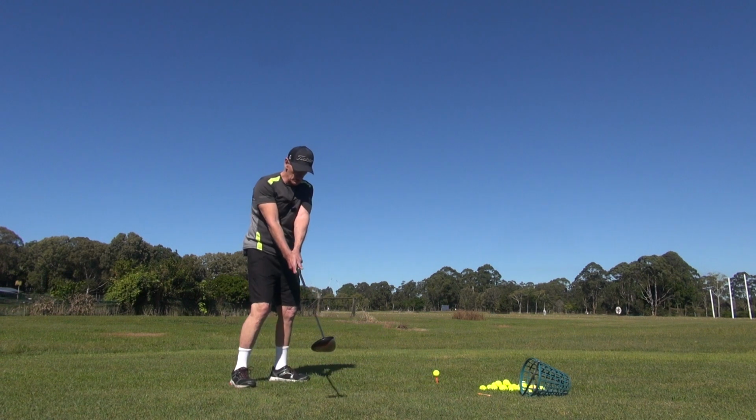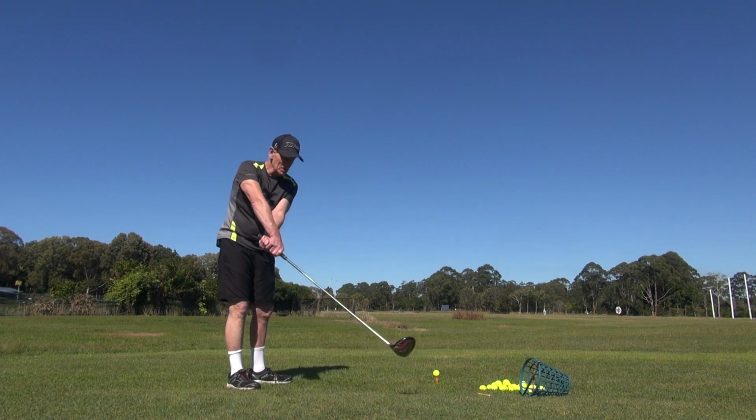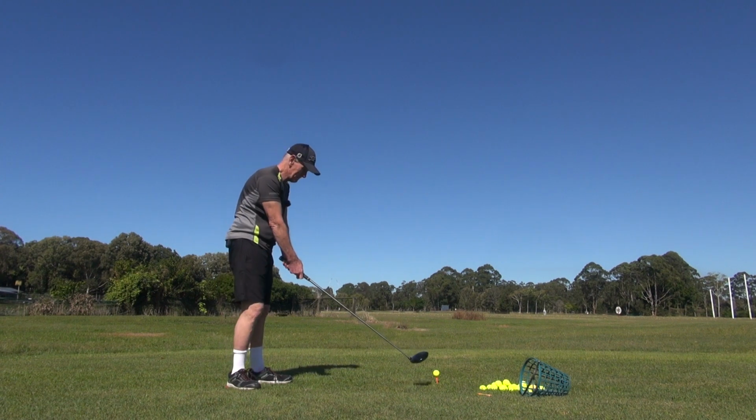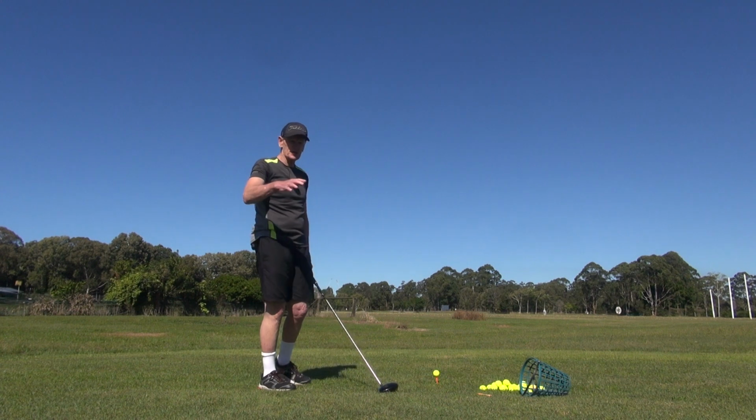But what I'm trying to do, guys, is actually turn it like that on the backswing, and on the downswing, turn it even more like that. So, in old terminology, it's shut to shut.